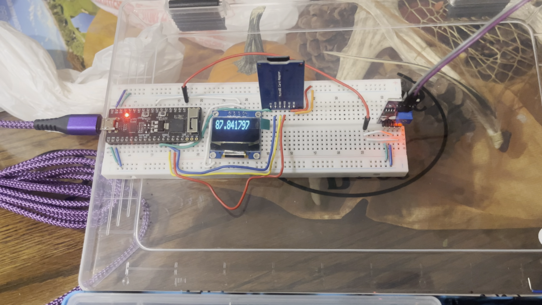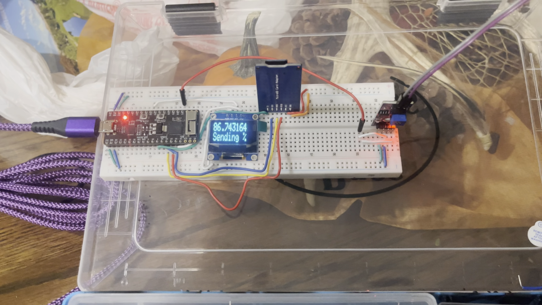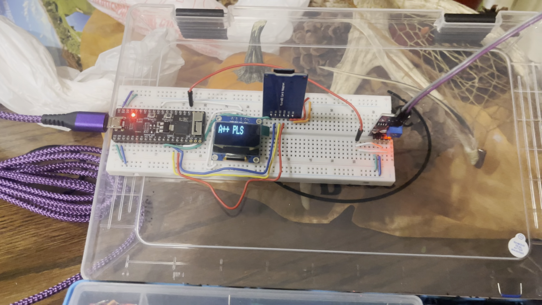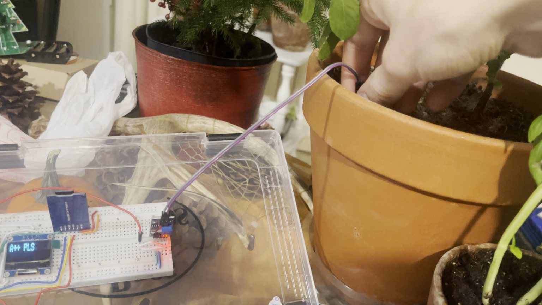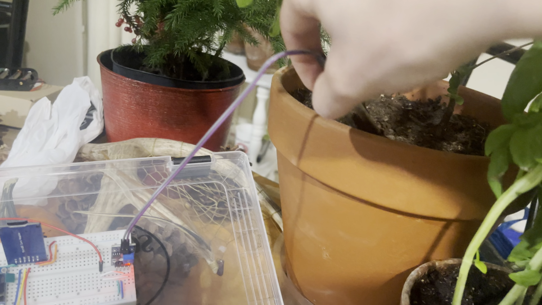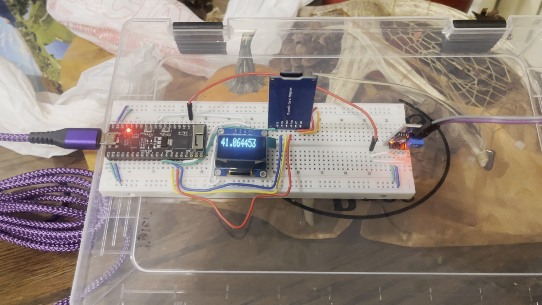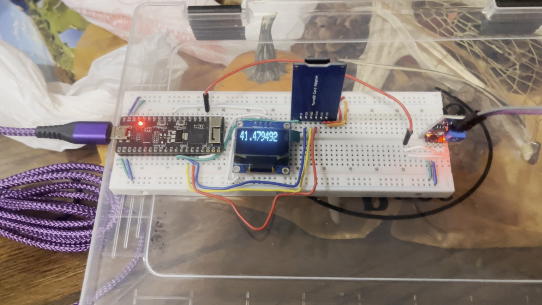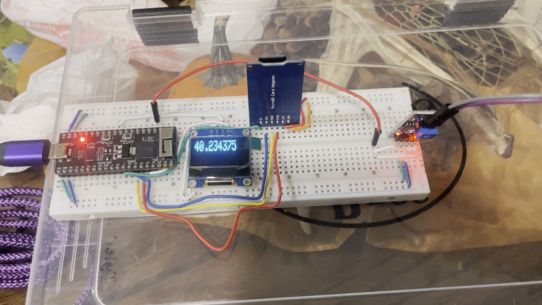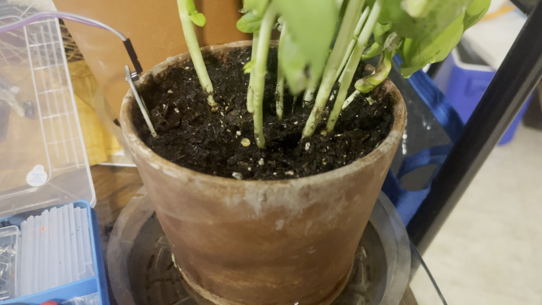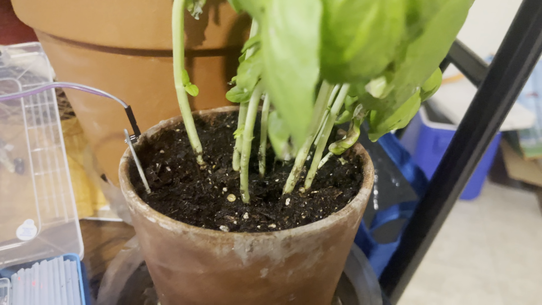Sorry about that, the camera went psycho. And then we have sending, letting you know that the value is currently being sent. So while that's sending, I will go ahead and move this from the basil to the other basil and put that in there. And we will see that the value is now reading a lot lower, considering that there is a lot more moisture inside of this plant. As we can see, there is water in the bottom.